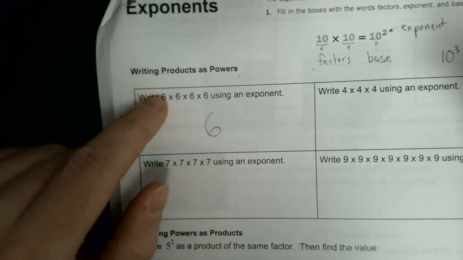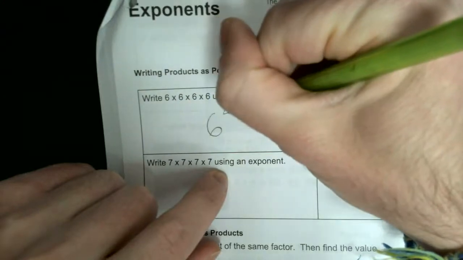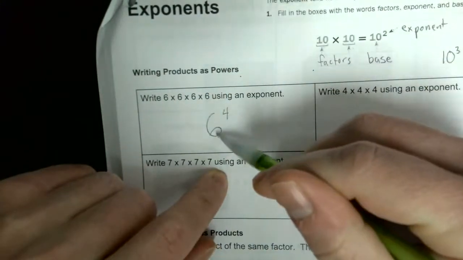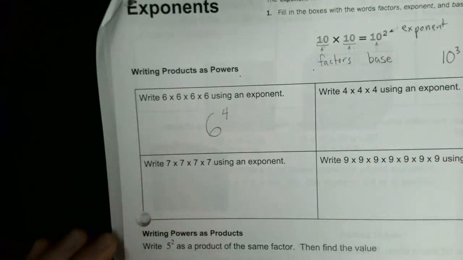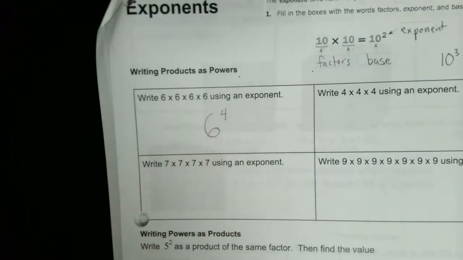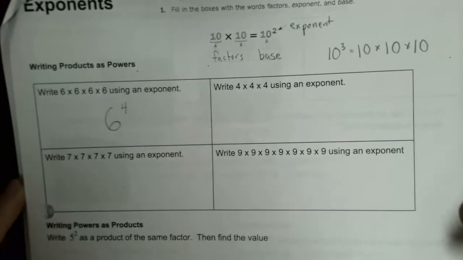The exponent is going to be how many times we multiplied 6, and that's going to be 4. So we'd call this 6 to the 4th power, or 6 to the 4th. And that means 6 times 6 times 6 times 6. Now that has a lot of value. 6 times 6 is 36. Then you have to multiply that by 6 and then that by 6. So these numbers get really big really quick.